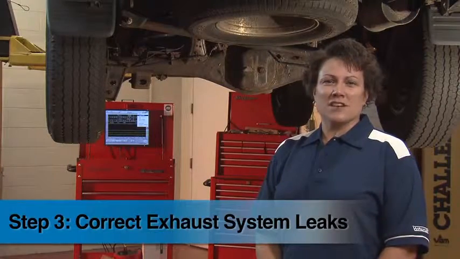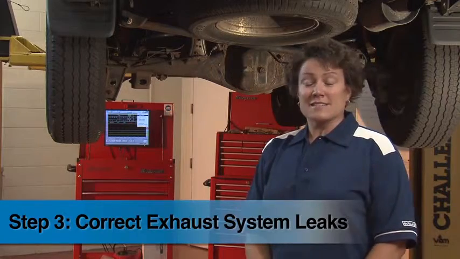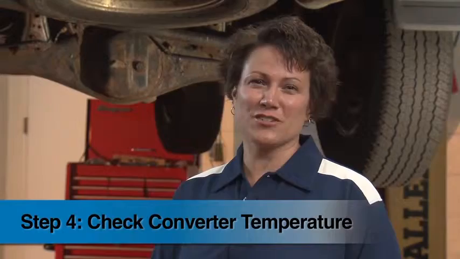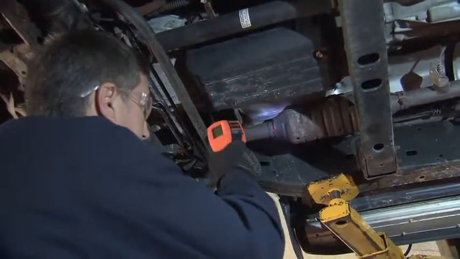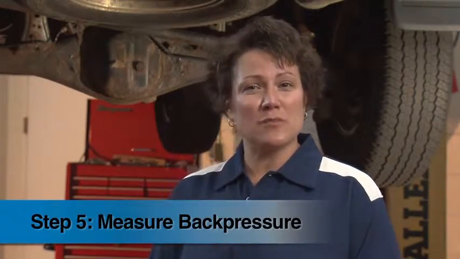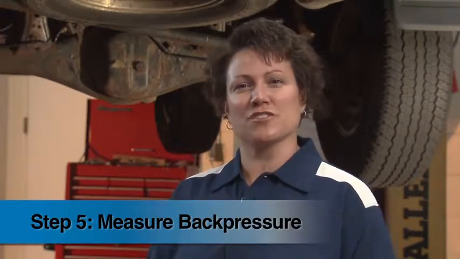Checking the integrity of the exhaust system and eliminating any leaks is step number 3. Next, we'll use an infrared thermometer to check the temperature of the converter's front and rear weld rings to be sure the converter is properly lighting off. Step 5 is to measure exhaust back pressure and check for system restrictions. We'll also perform an oxygen storage capacity test on the converter.